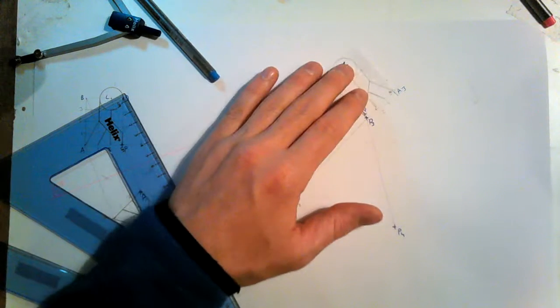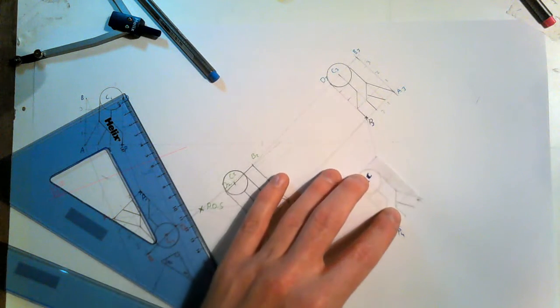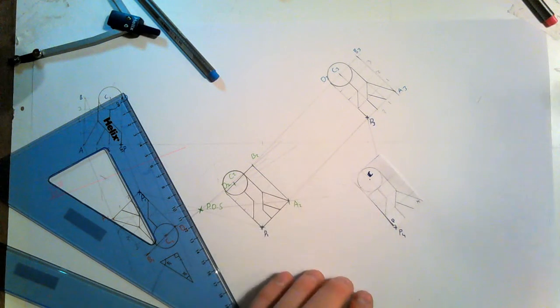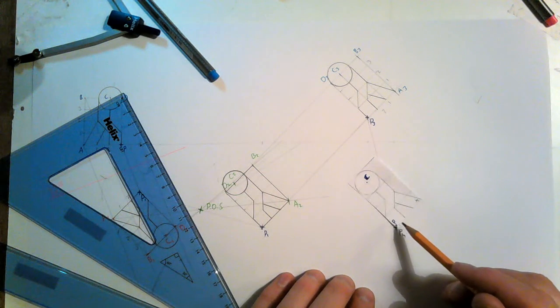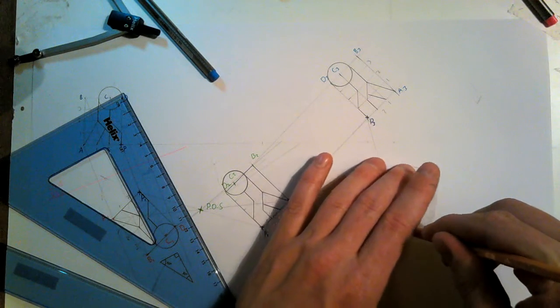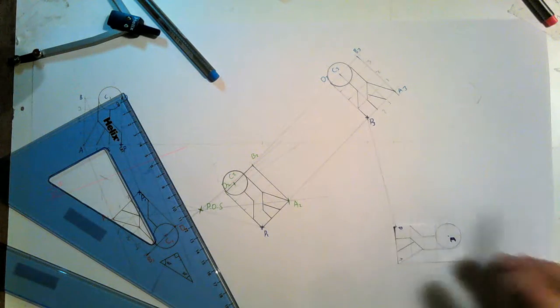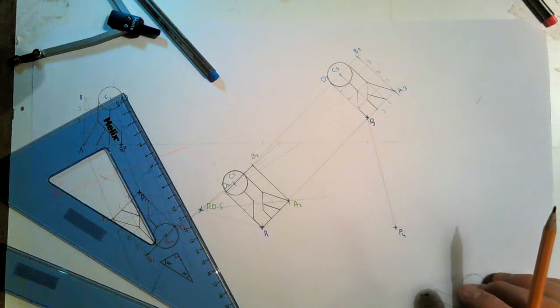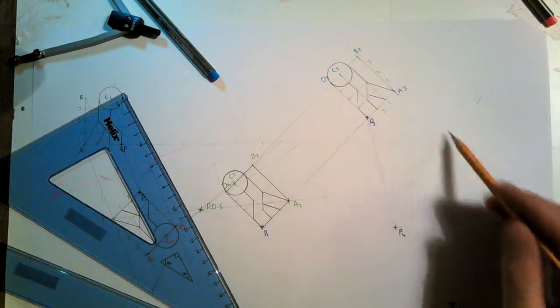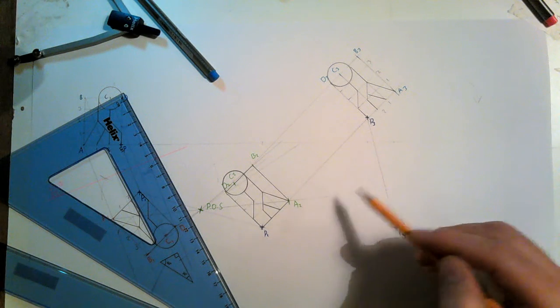So we're bringing him down along here, and then we're rotating him 120 degrees. So we need to find 120 degrees. We're going clockwise, so 120 degrees back here.